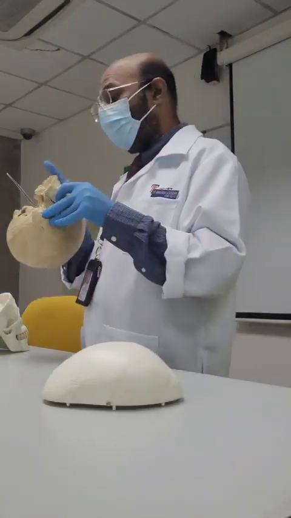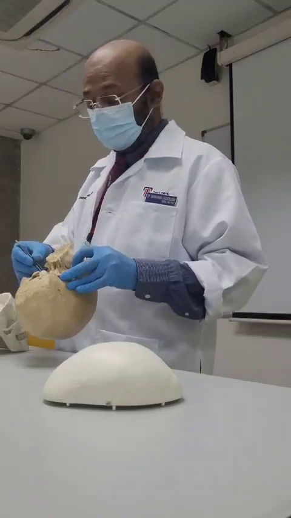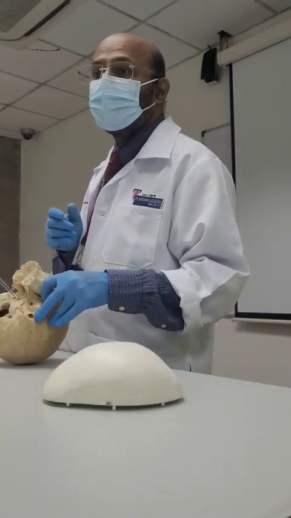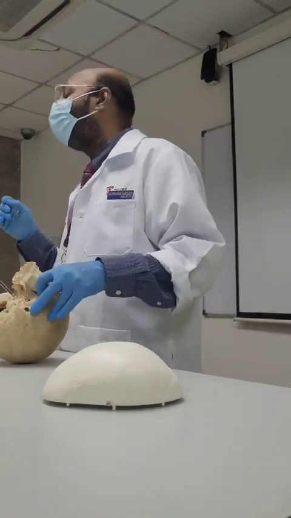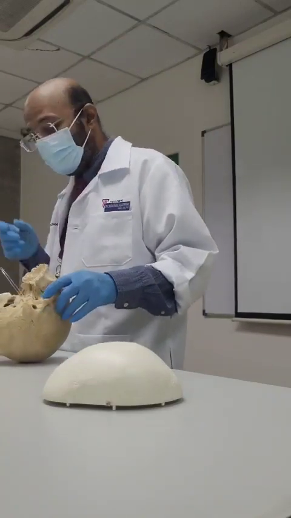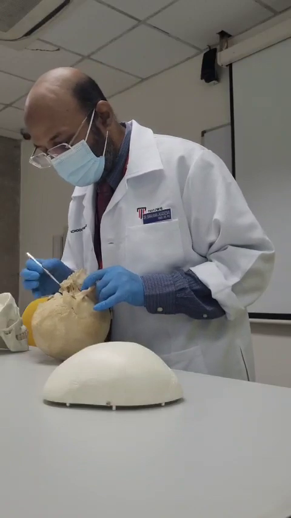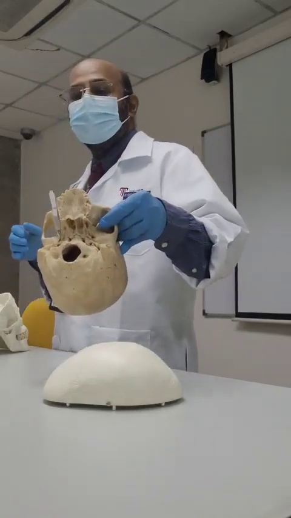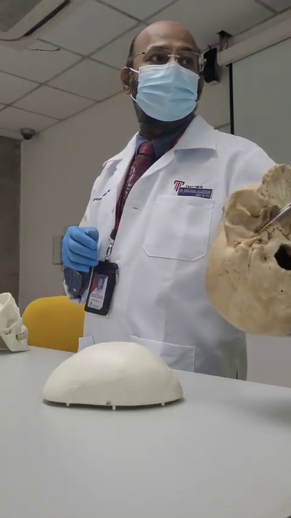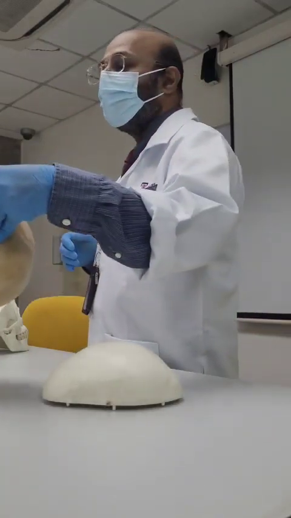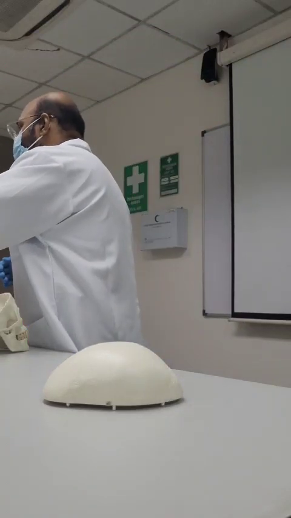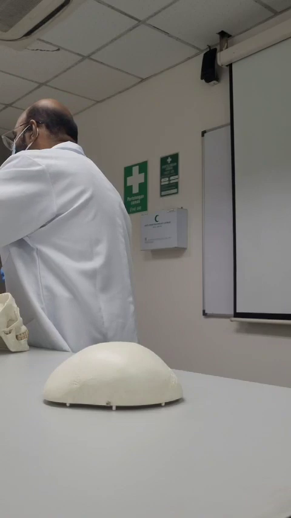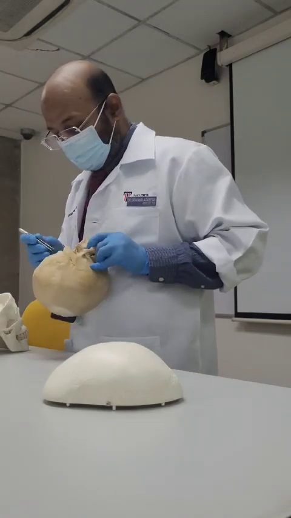Please make sure you know what are the structures passing through. Clear? The mandibular foramen has got another name. What is it? Foramen ovale. Foramen ovale. Clear? Okay. Just behind foramen ovale, you have another foramen. Spinosum. Yes, this is foramen spinosum. Clear? Foramen spinosum. Okay.